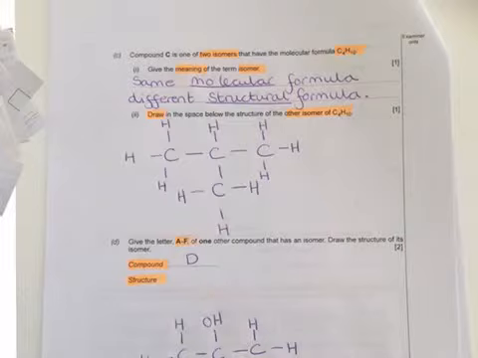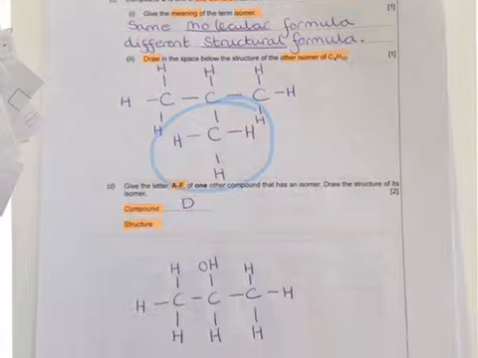C4H10. Okay, so you can see that you've got a methyl group coming off there. That's the methyl. That's the methyl group there. Okay, so it's got the same amount of carbons as if you draw it as a straight chain, but it's got a branched section to it instead.